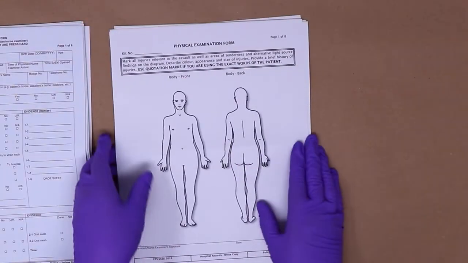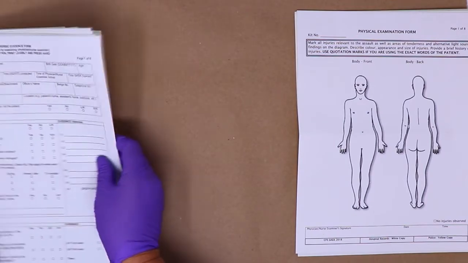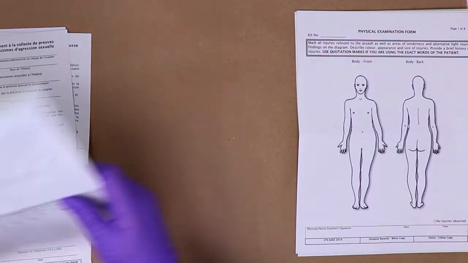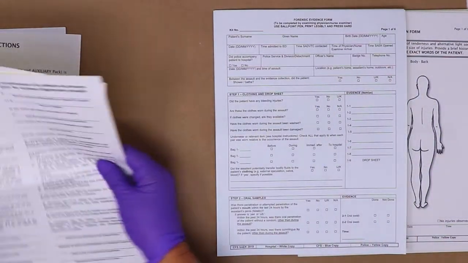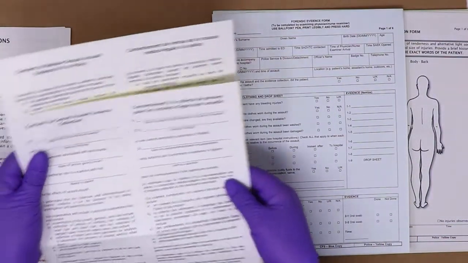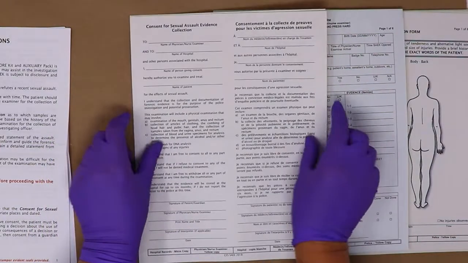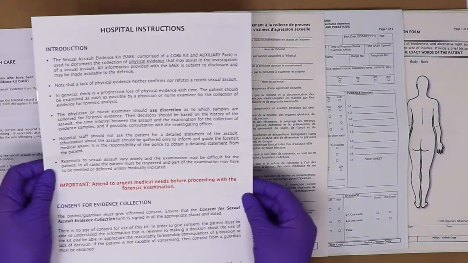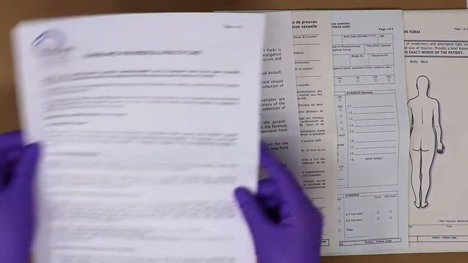In summary, the forms contained within the hospital paperwork package should be organized and collated in advance and include the physical evidence forms, the forensic evidence forms, 2 consent forms, one for the collection of the kit and one for release to police, a detailed hospital instruction booklet which should be kept at hand and referred to as needed throughout the course of the examination, and guidelines for health and medical care.